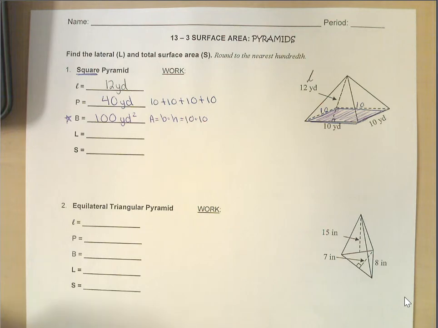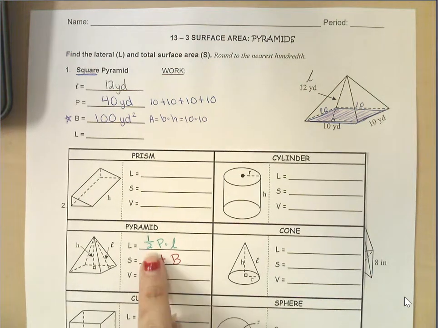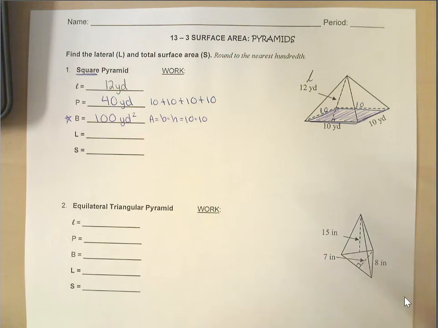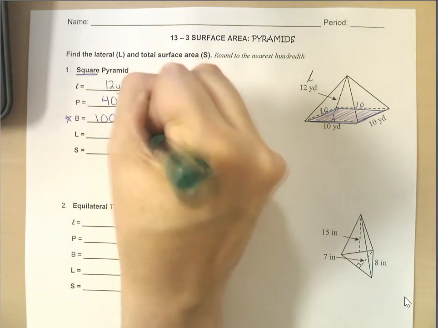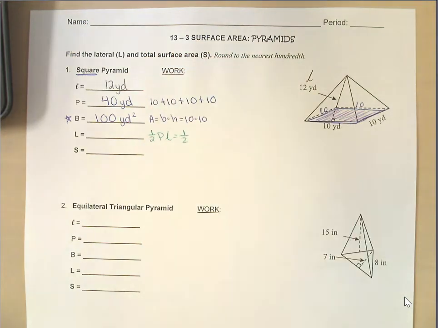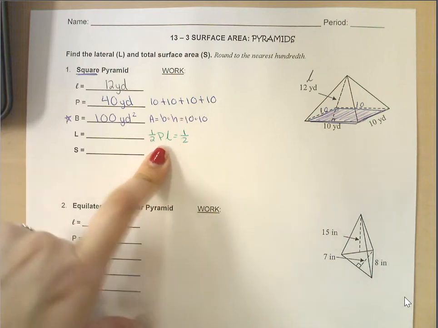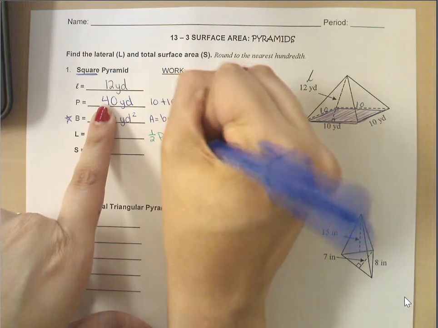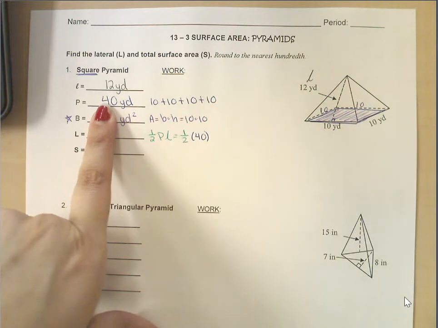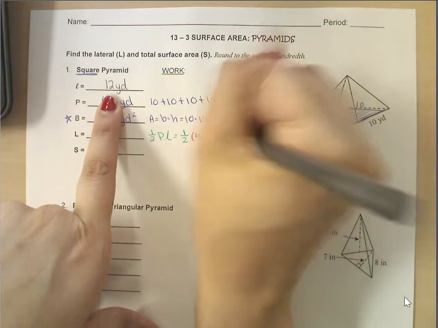So now for L and S, I have to look at my formula sheet. Those never change. It doesn't matter what type of pyramid. It's always 1/2 PL for the lateral surface area. So 1/2 P times L. 1/2 is just part of the formula. It's always there. P is my perimeter, which I already have, the 40. And then L is the slanted height, which I also found from my picture, is 12.